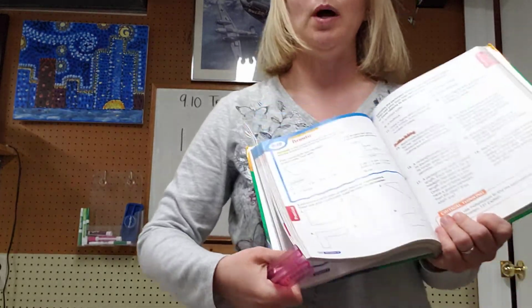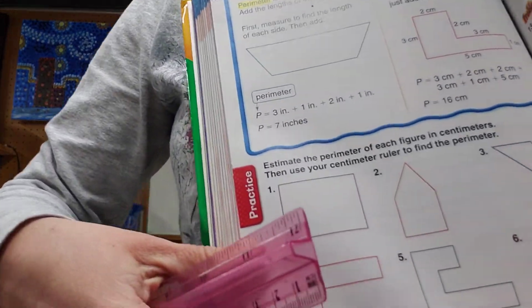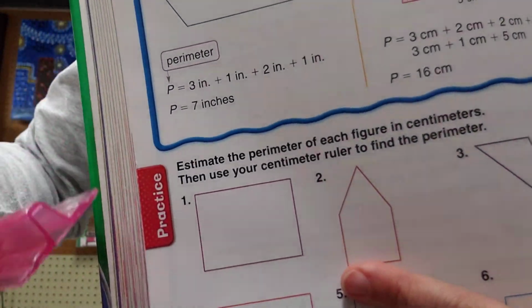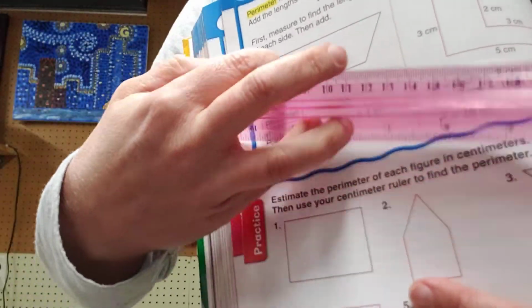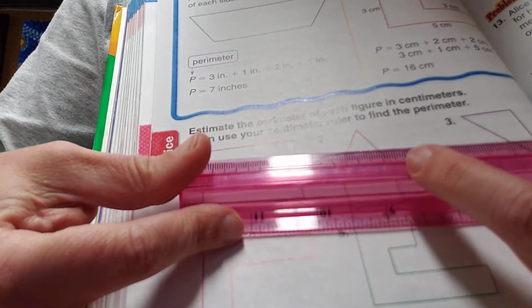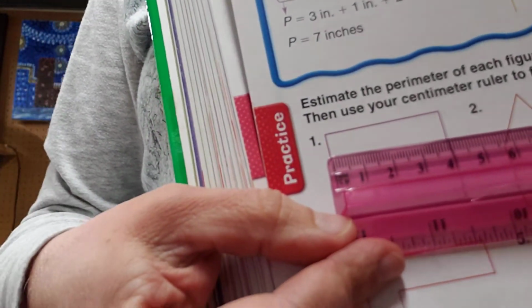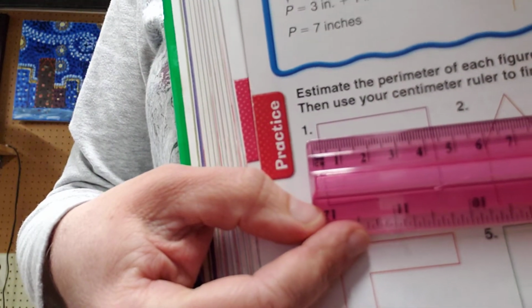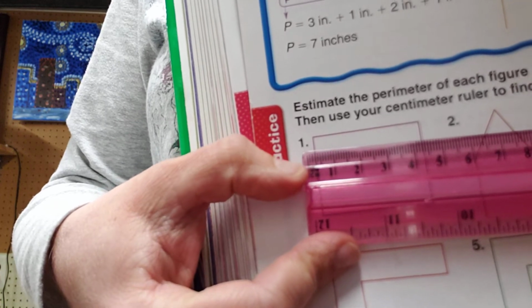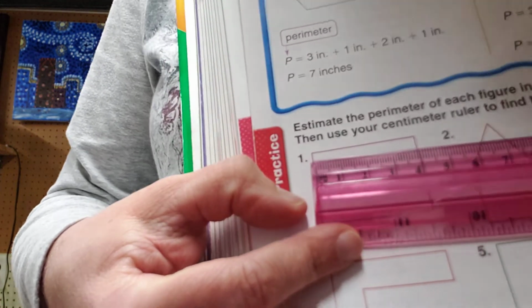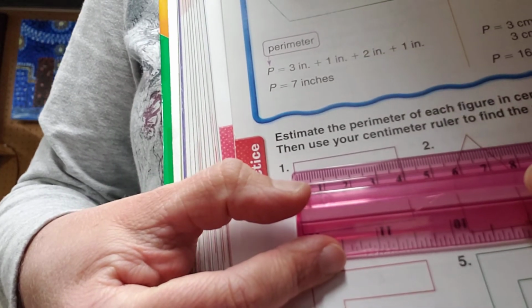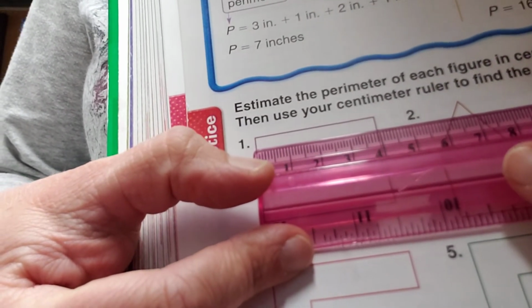Let's look at number 1 and try to measure number 1 using centimeters. Okay? Centimeters for number 1. Let's measure the top. And I'm going to measure using that first line. You see, I'm going to try to measure up that first line and put that line, not the edge of the ruler, right on the line of the box.